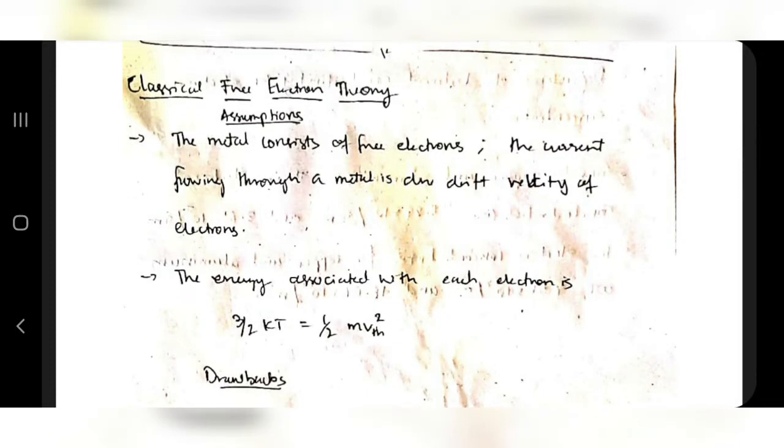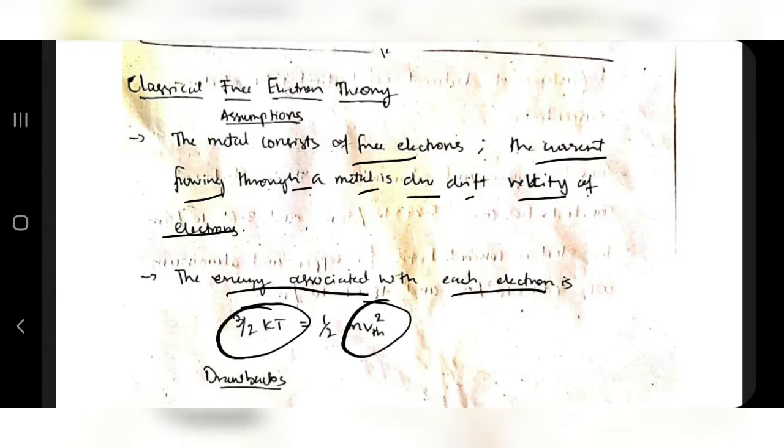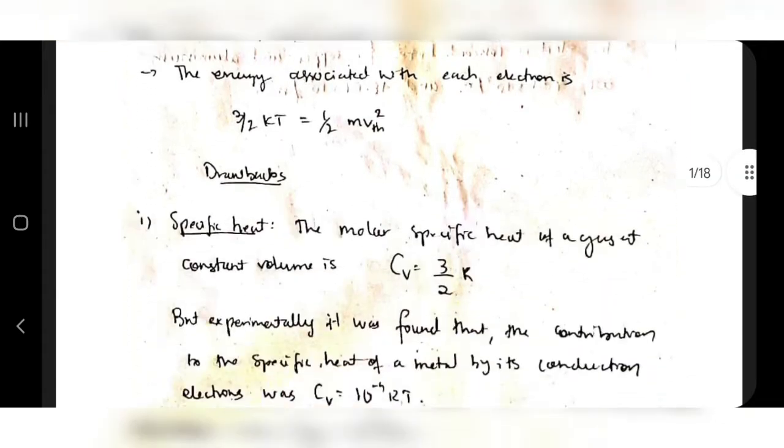The metal consists of free electrons. The current flowing through a metal is due to drift velocity of the electrons. This is the first assumption, and the energy associated with each electron is 3/2 kT equal to half mv square. So what are the drawbacks?